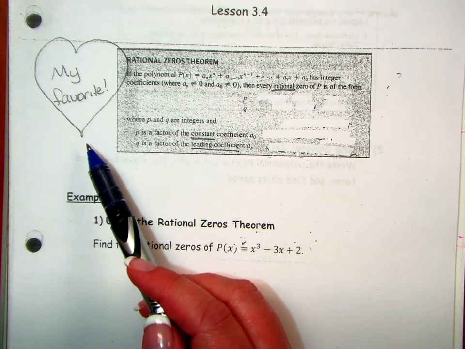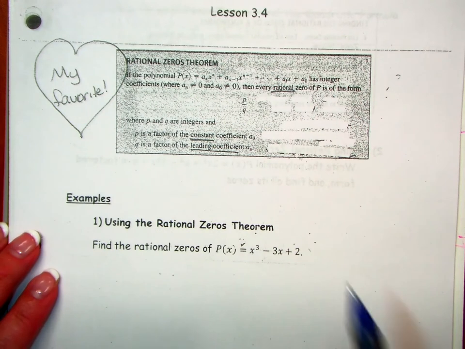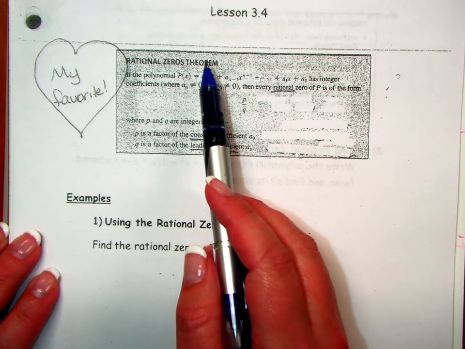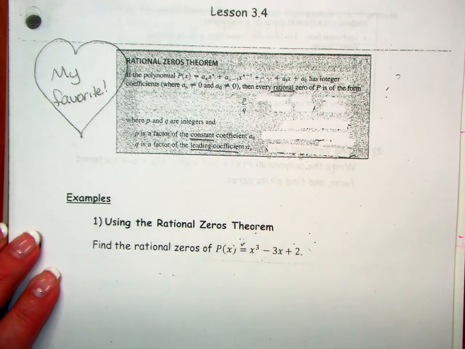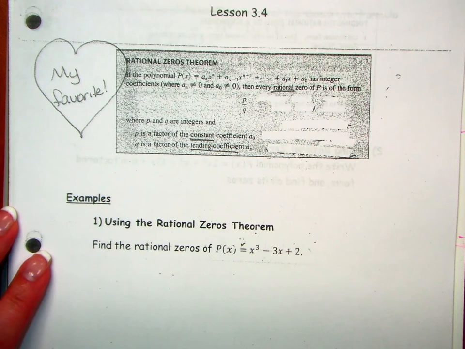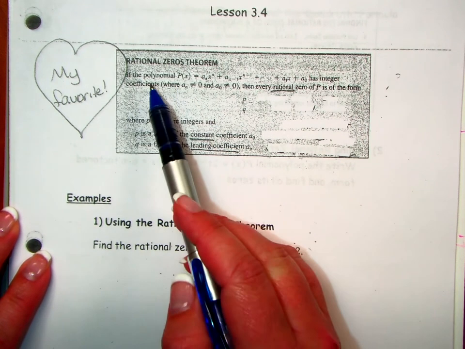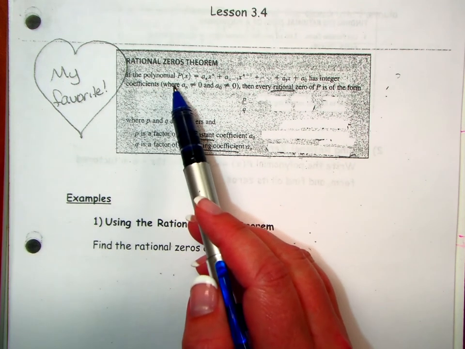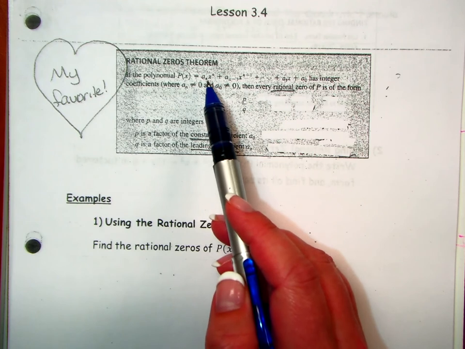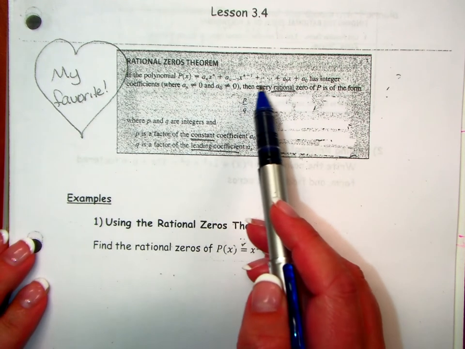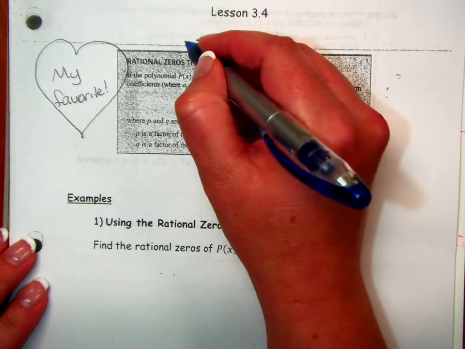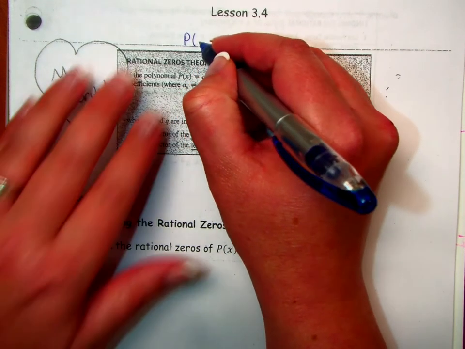All right, so I want to start off. We are going to use this rational zero theorem. This is a very important theorem. So it starts off by outlining or defining a polynomial function. And so I'm going to write it above because that's a little small and hard to read.